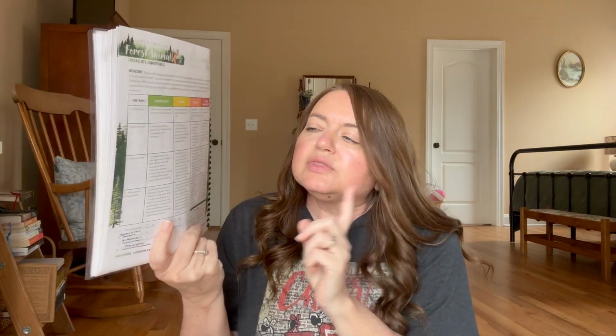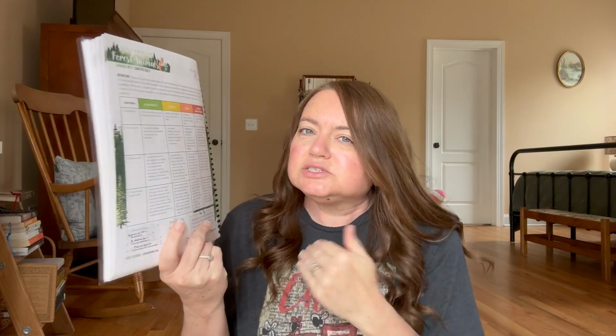And then I also like that they included a rubric. So this is a self-assessment rubric where your child can kind of grade themselves. The only thing I don't like is that they put it at less than 20. If you're going to give your child a rubric, or you're going to ask them to do a paper or a presentation, they need to see what's expected of them at the beginning.